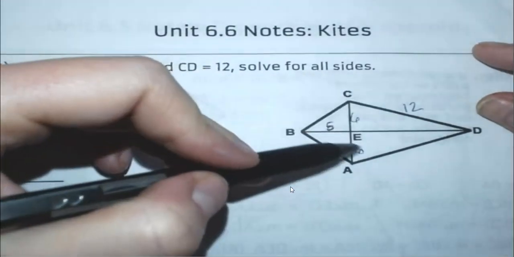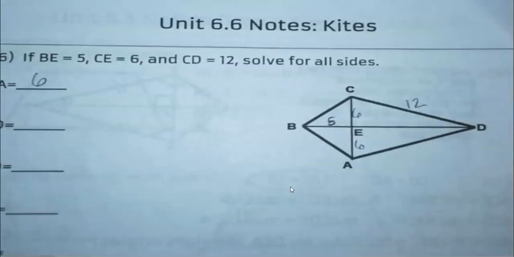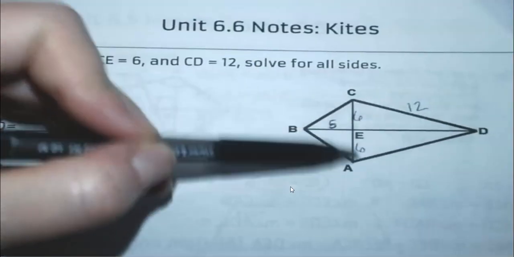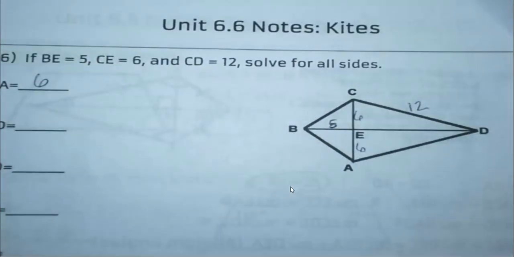Things that I don't want you to get confused. Some people look at this and are like, oh, all 3 of these are going to be the same. That's not always the case. Notice this one's 5 and these 2 are 6. This diagonal gets bisected. This one can be a different number. So don't overthink it.